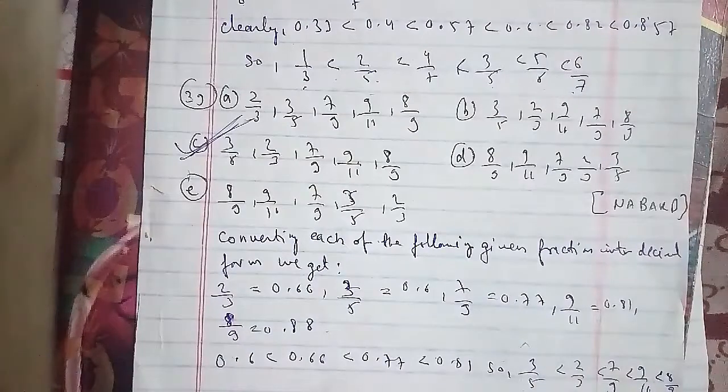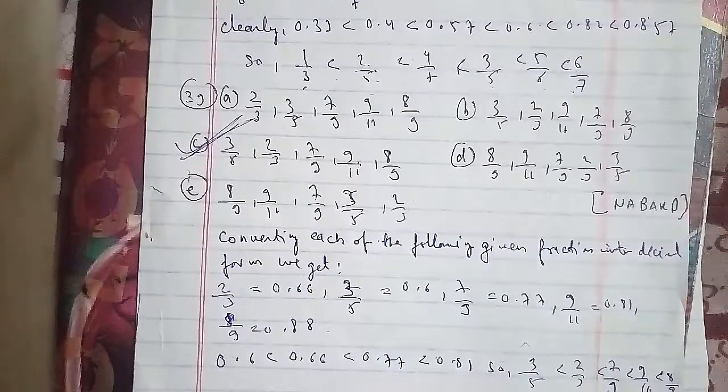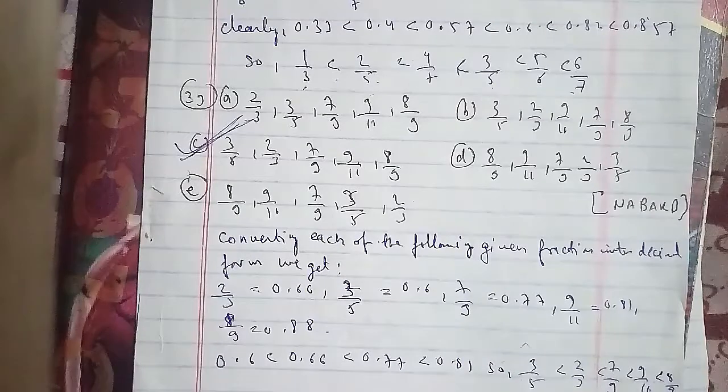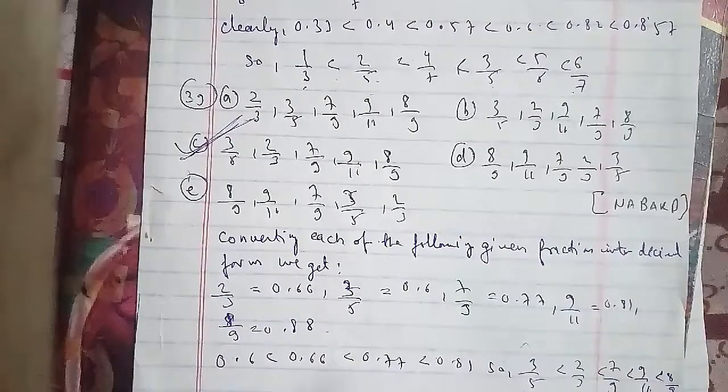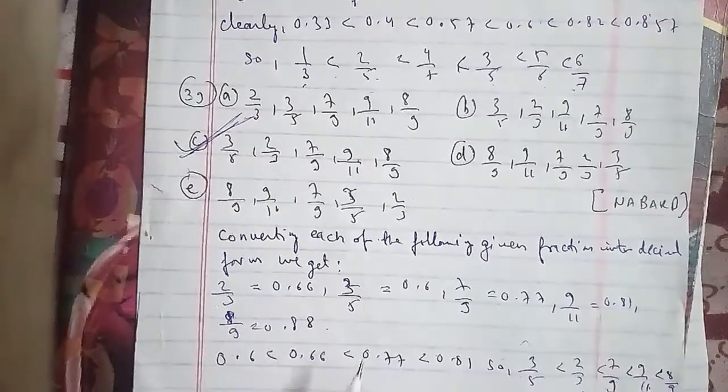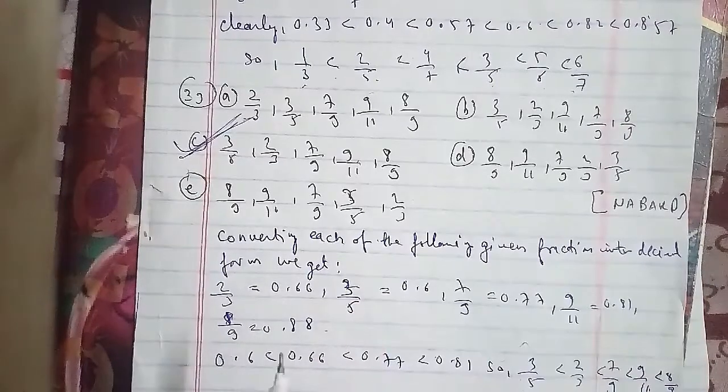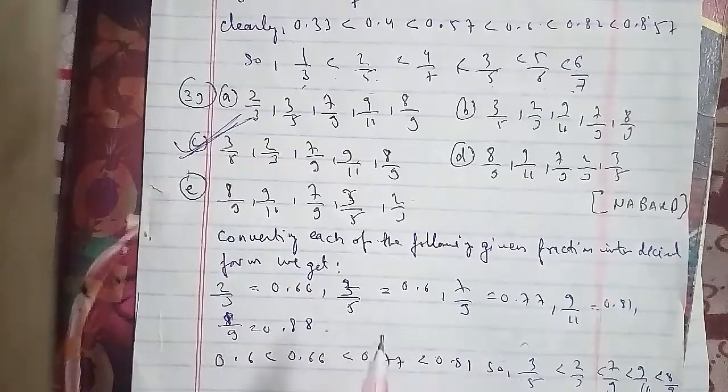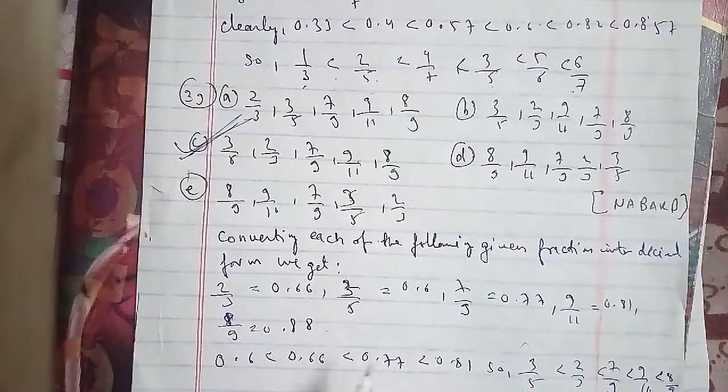Now we will go ahead with another question, the 40th question of the session. In the same pattern, the question is: which of the following are in descending order? We have to find out the value. This was asked in the RRB examination paper. So we'll go ahead with the 40th question of the session here.